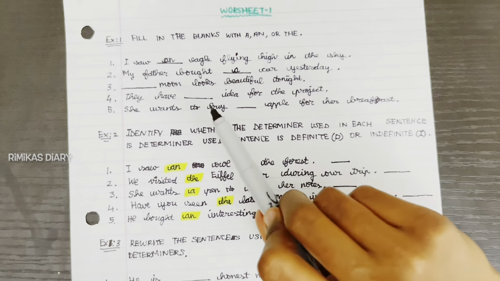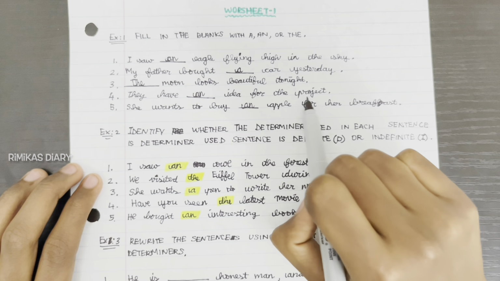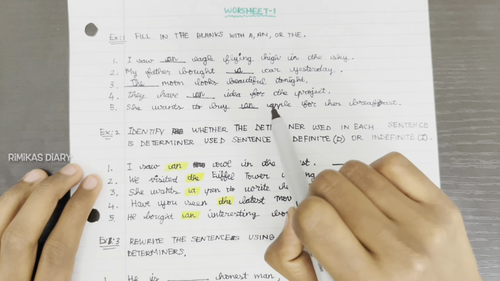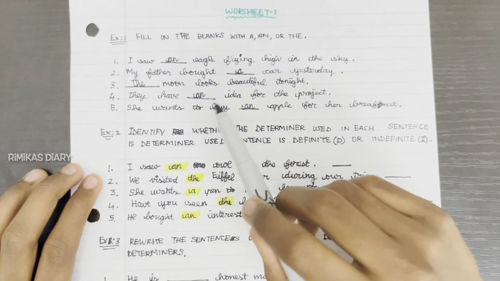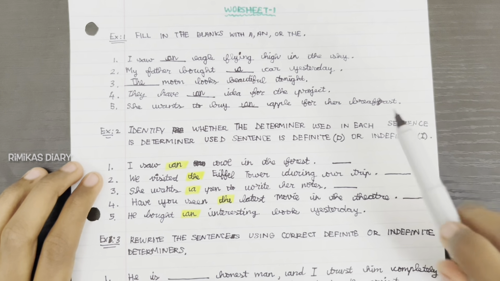Next, they have dash idea for the project. So the word idea starts with a vowel, so we should put an. She wants to buy an apple for the breakfast. So I saw an eagle flying high in the sky. My father bought a car yesterday. The moon looks beautiful tonight. They have an idea for the project. She wants to buy an apple for her breakfast.